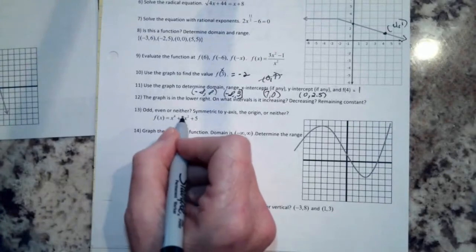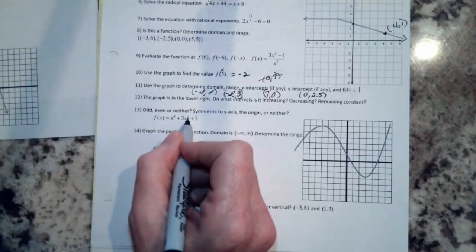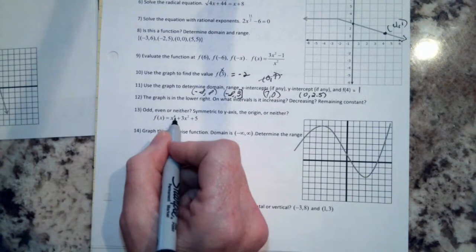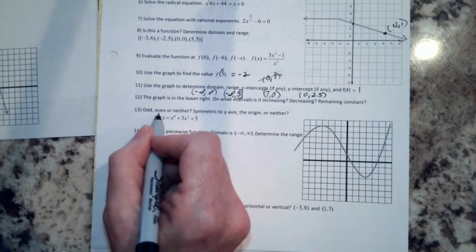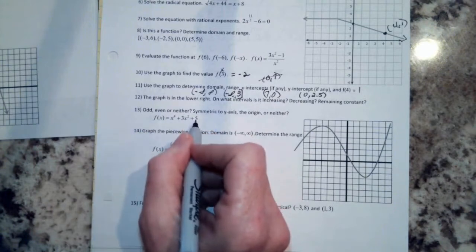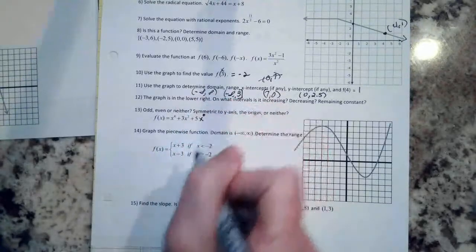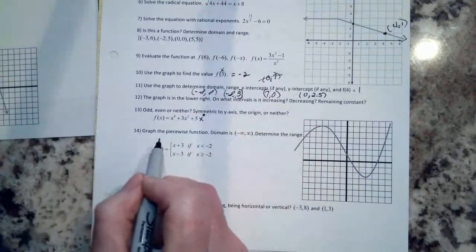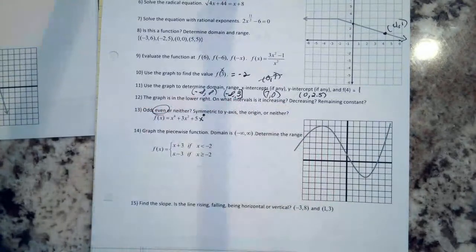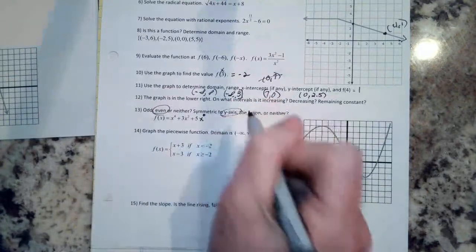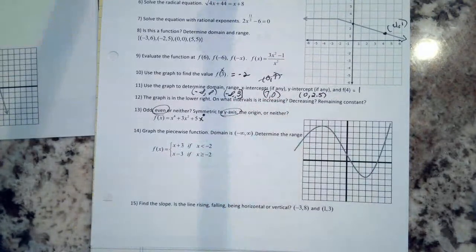So that's an even number. That's an even number. 2 is an even number. 4 is an even number. We're good so far. We're looking at even. This guy doesn't have an exponent, so we have to create one for him. Any constant that doesn't have one is x to the 0, and 0 is an even number. So this is an even function. You need to know that even functions match to y-axis symmetry.